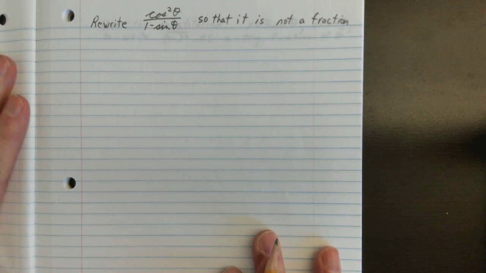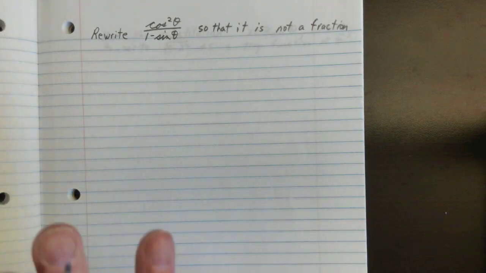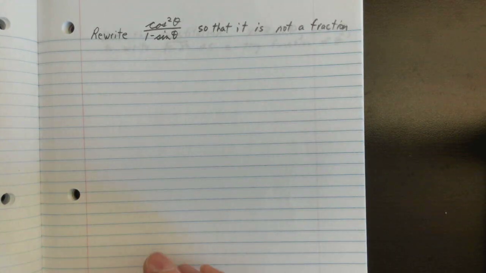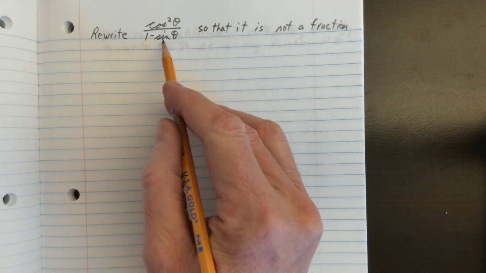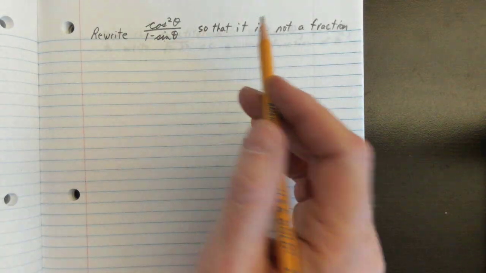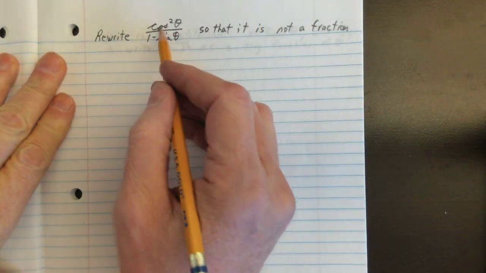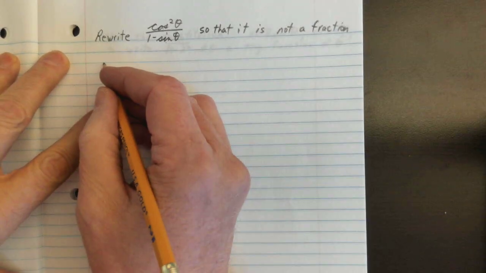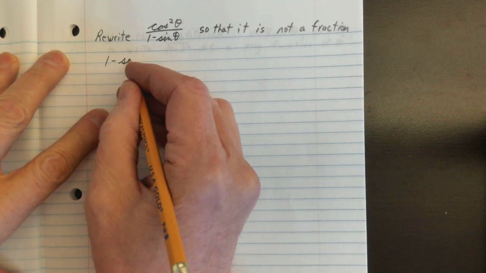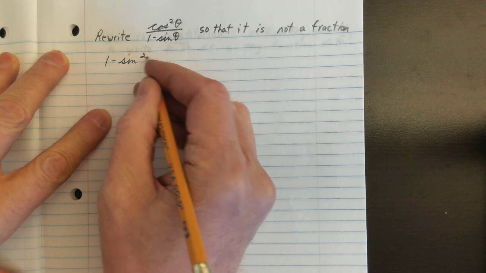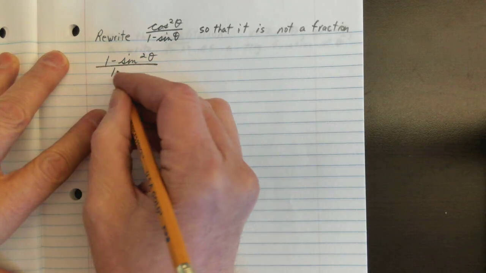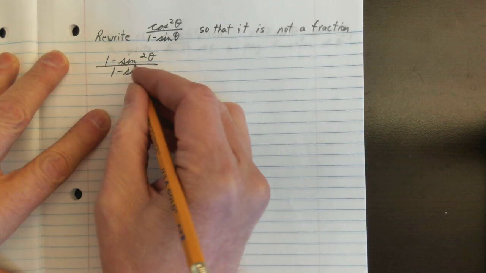All right, this next one: rewrite cosine squared theta over 1 minus sine theta so that it is not a fraction. Cosine squared theta, we've done this a couple times. That's 1 minus sine squared theta, over 1 minus sine theta.